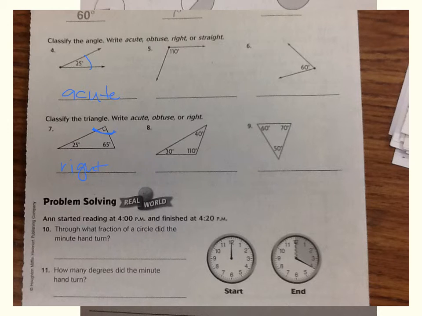Then in number 8, we look at the biggest angle, which is 110 degrees. A right triangle is what degrees? 90. I just gave it to you. So is 110 greater or less than 90 degrees? Greater than.